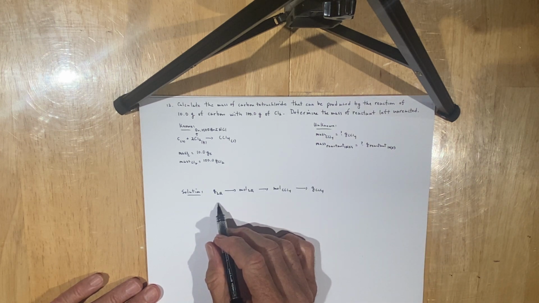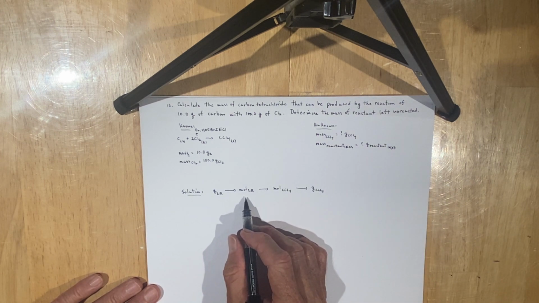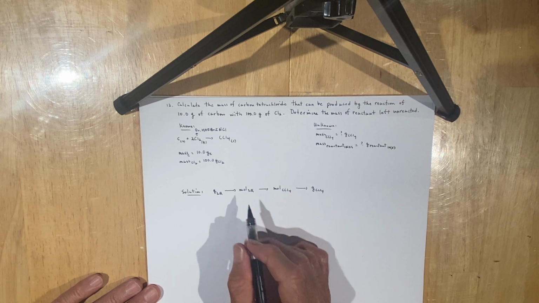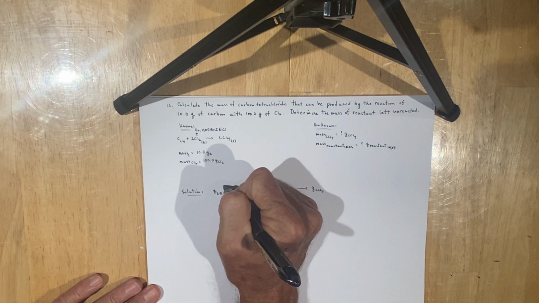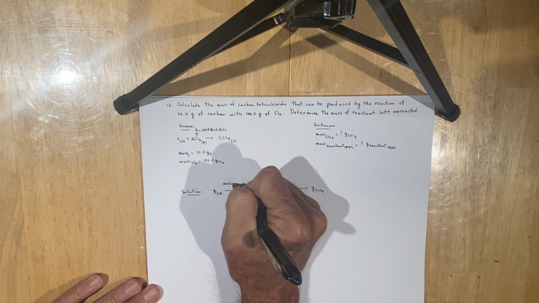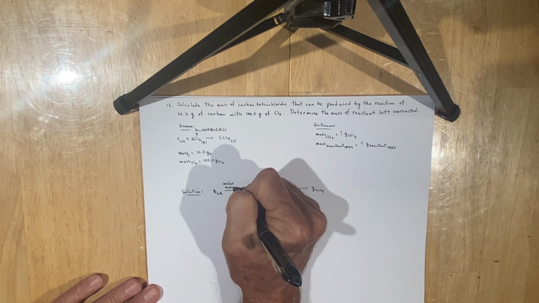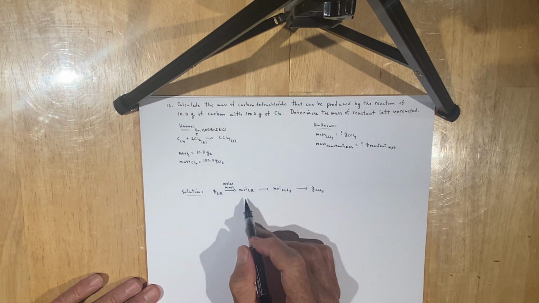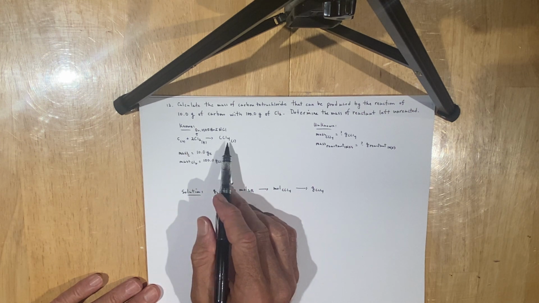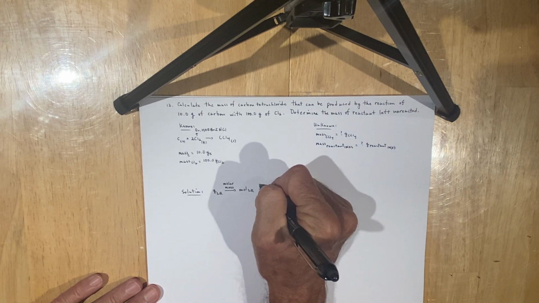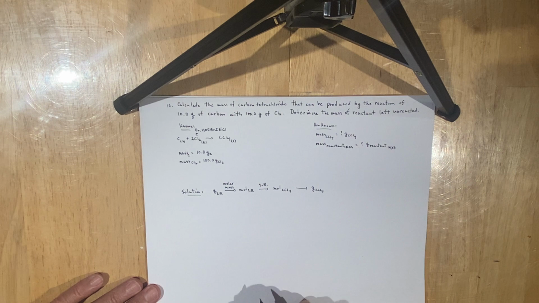So to go from grams of limiting reagent to moles of limiting reagent, you're going to need to know the molar mass of the limiting reagent. To go from moles of either one of these to moles of carbon tet, you're going to need to know the stoichiometric ratio.